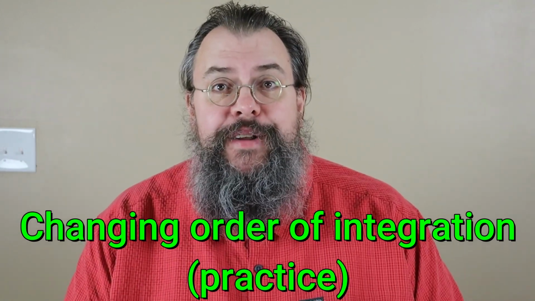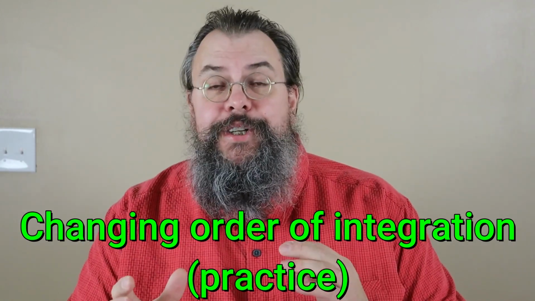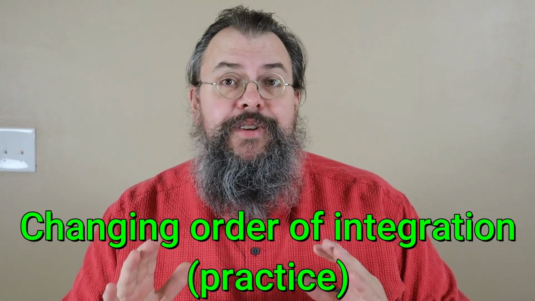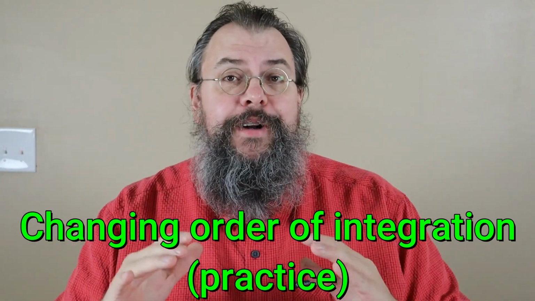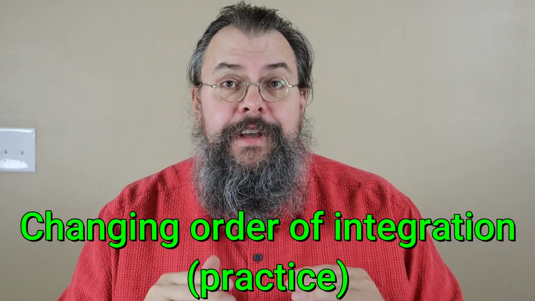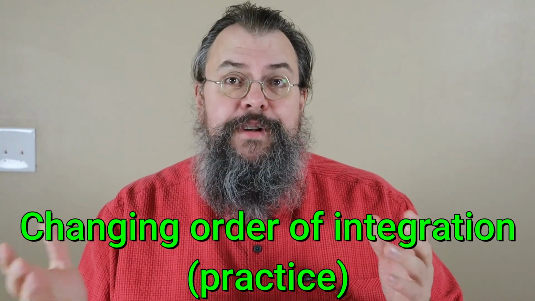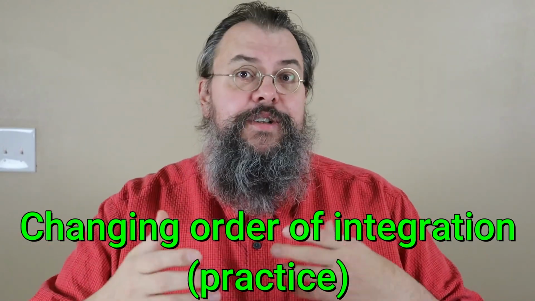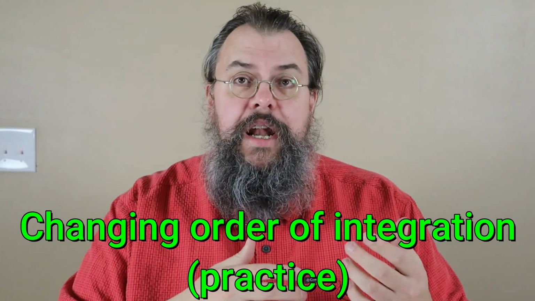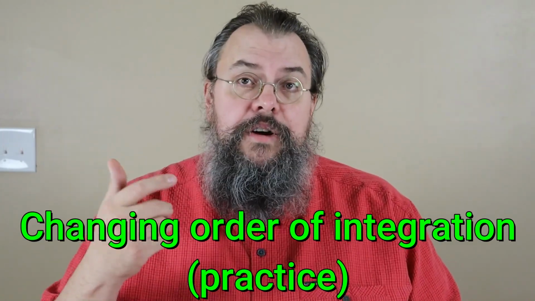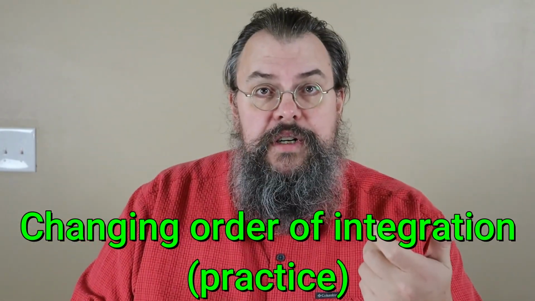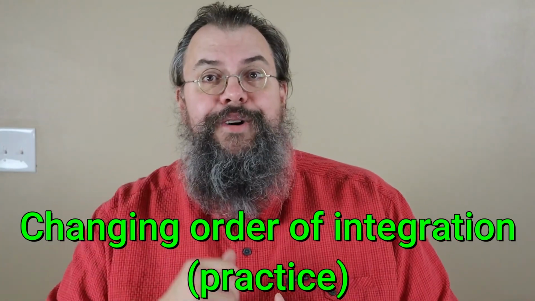Time for us to do some practice involving changing order of integration, which really at its heart says we're going to work on understanding our geometry. It's one of the things that makes multivariable calculus so much fun, is we really get to test our geometrical knowledge and understanding. And in this case, saying, can you go from bounds to picture and from picture to bounds?